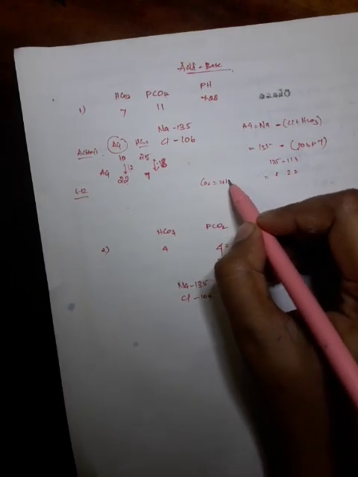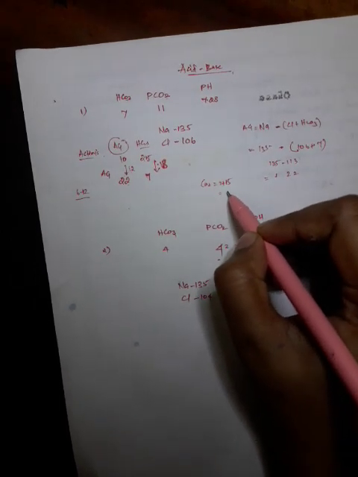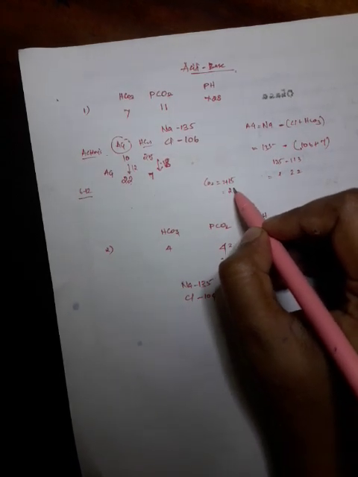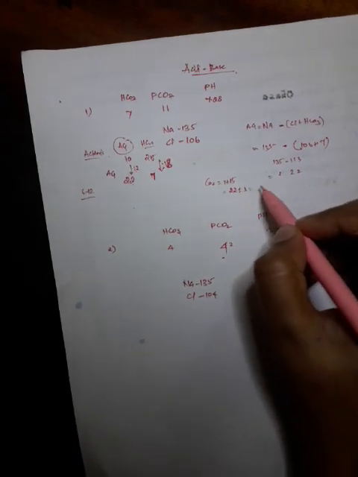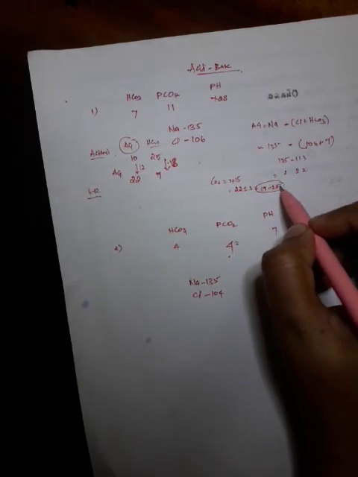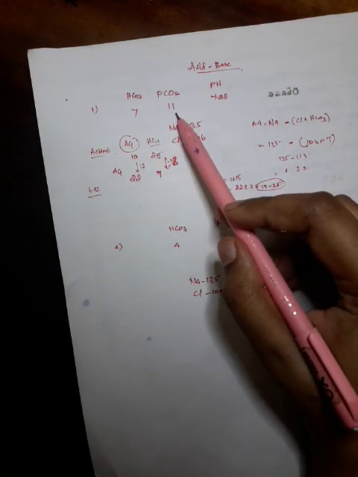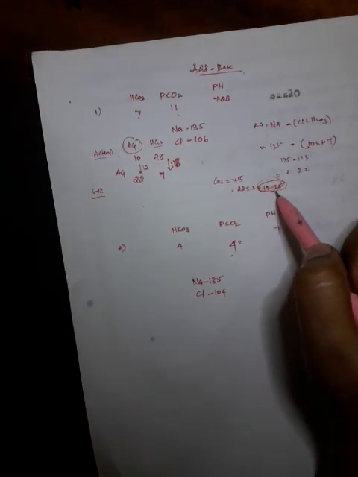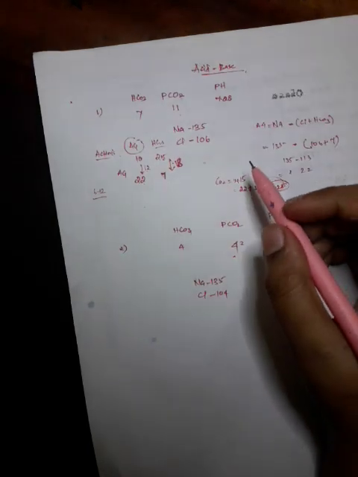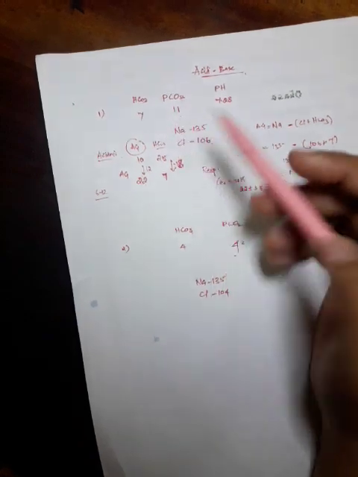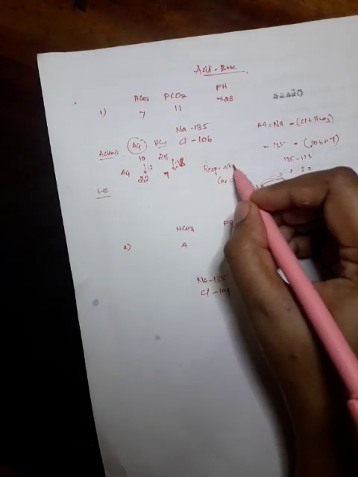So 7 plus 15 is 22 plus or minus 3, so it may range from 19 to 25. But the given carbon dioxide is 11, so it is below the expected value. So it is respiratory. Carbon dioxide above means acidosis, below means alkalosis.